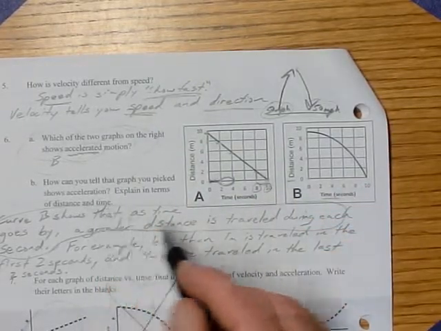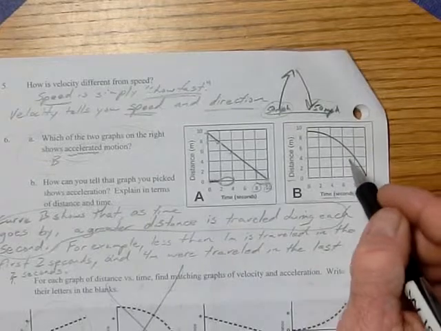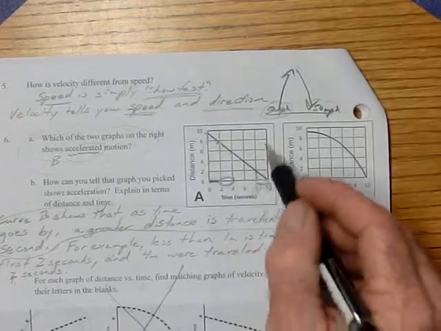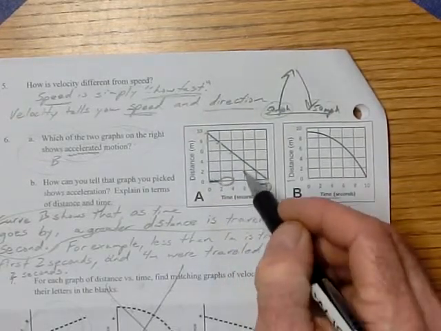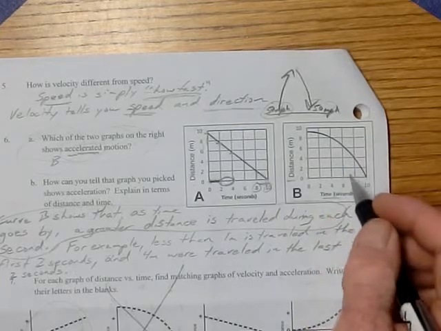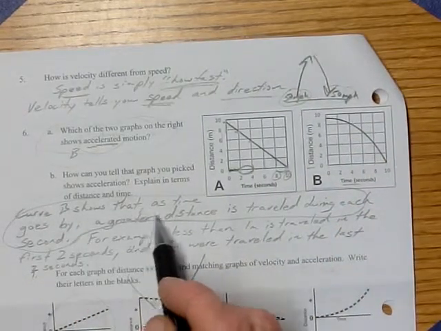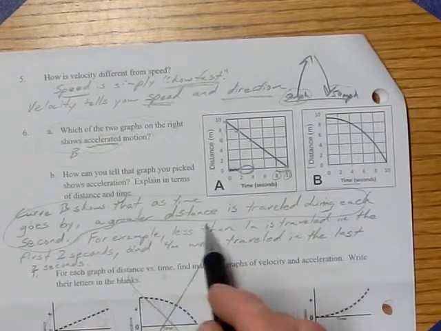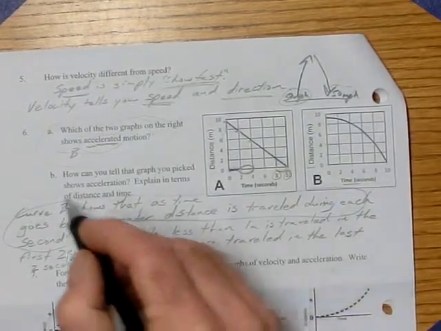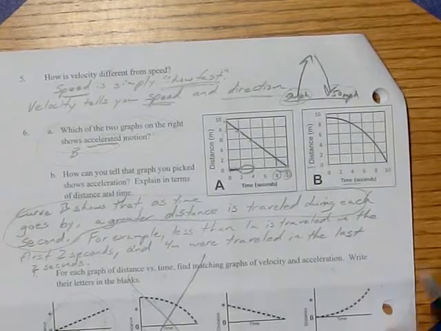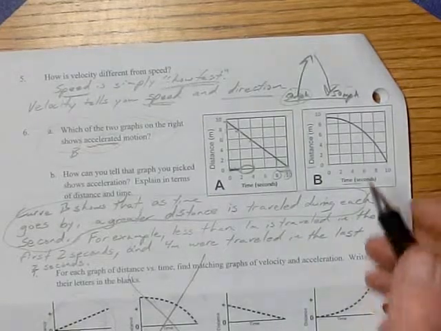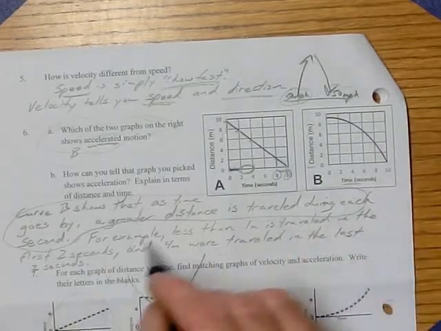But this part asks you, explain why this shows acceleration. So what I just did is explain why that did not. Now I'll talk about this one. I'll read this. This is pretty good. Curve B shows that as time goes by, a greater distance is traveled during each second. I circled that because that would be a fine answer. You could just stop there. Now I'm going to explain it even better.